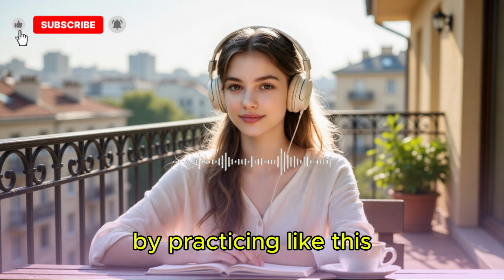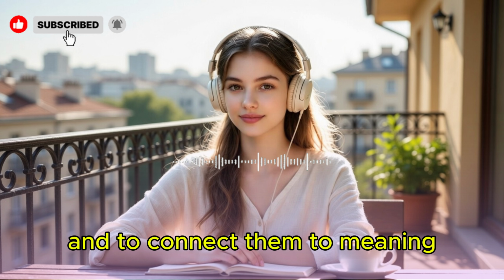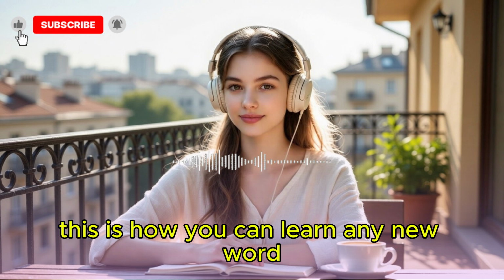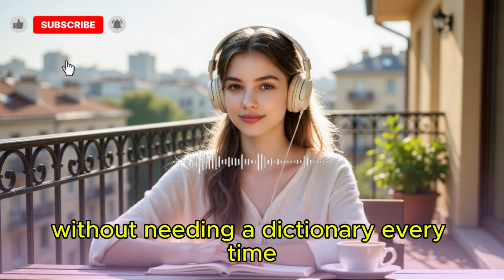By practicing like this, you are slowly teaching your brain to notice details and to connect them to meaning. This is how you can learn any new word without needing a dictionary every time.